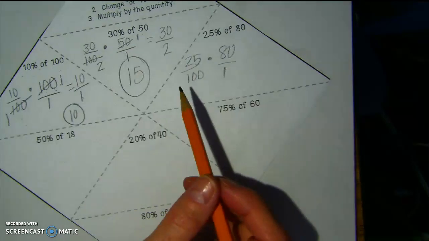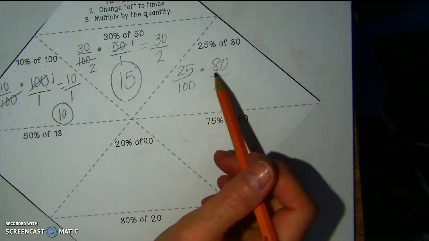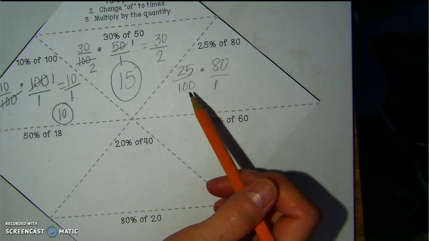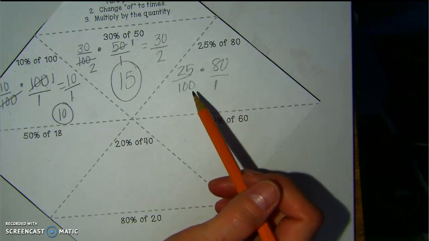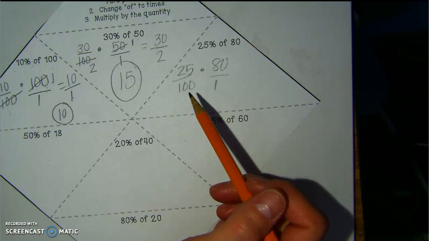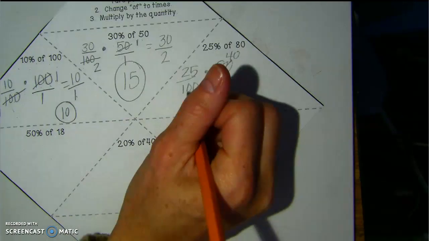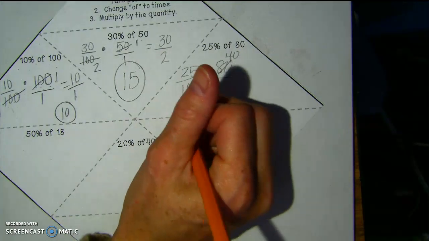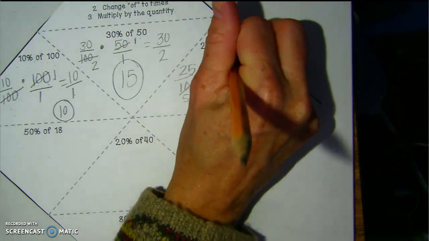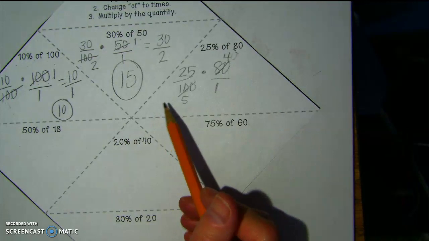Okay, so I'm going to see if I can simplify before I multiply. I have 80 and 100. Both of these are even numbers, right? Both of them end in a 0. So I know there is a factor that I can divide both 80 and 100 by. So what is the greatest common factor that goes into 80 that also goes into 100? 20, good. What is 80 divided by 20? 4, good. And what is 100 divided by 20? 5. 80 divided by 20 is 4. 100 divided by 20 is 5.